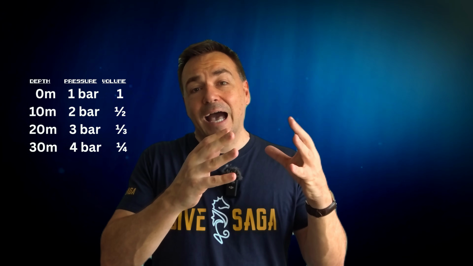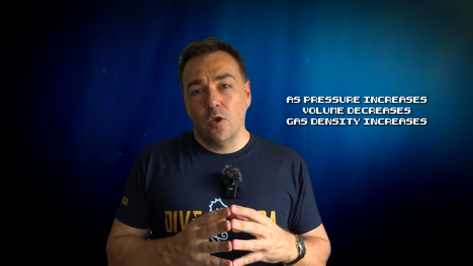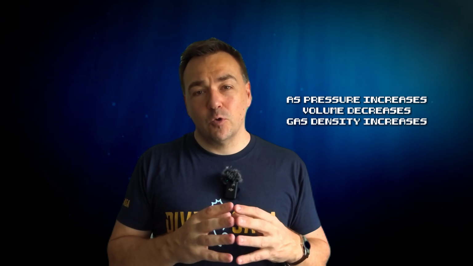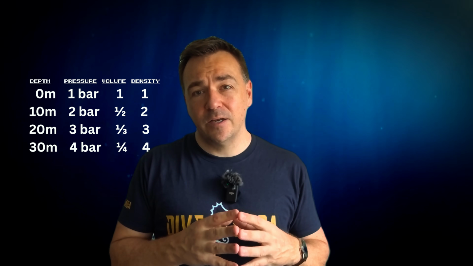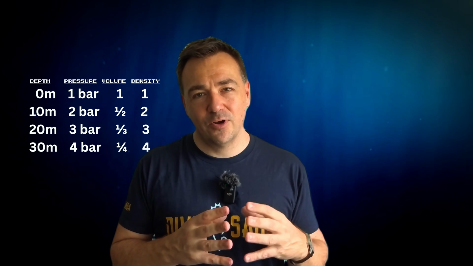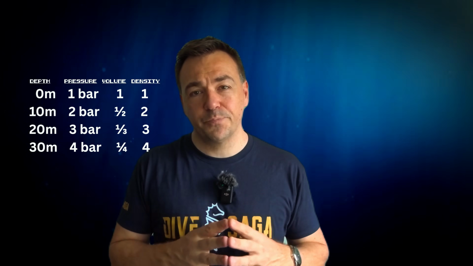Of course, as the pressure increases with depth and volumes shrink, logically, the gas in that volume becomes denser by the same factor. So if we dive down to 10 meters, the density of the gas in our lungs increases with a factor of 2. As we dive to 20 meters, this becomes 3x, 30 meters, 4x, and so forth. So this is a very linear relationship across the board.